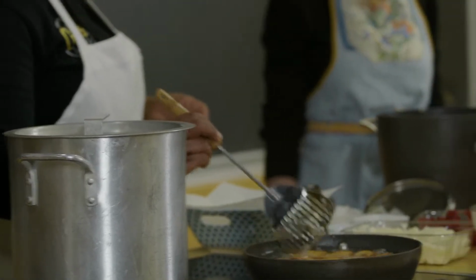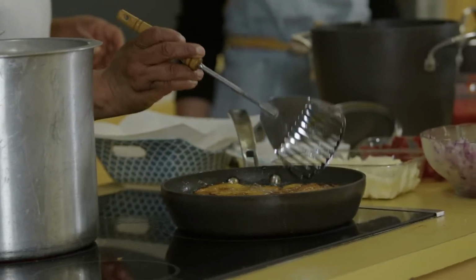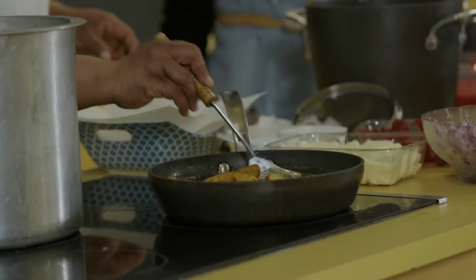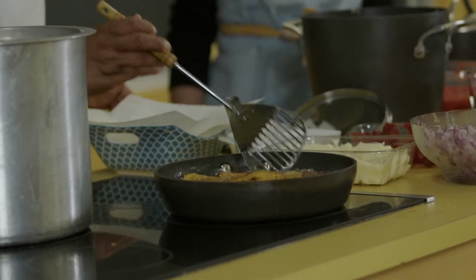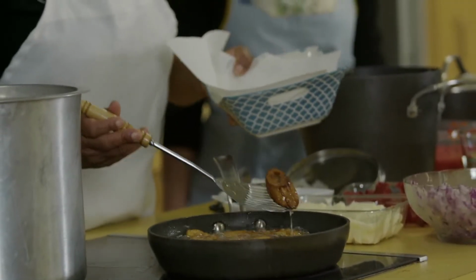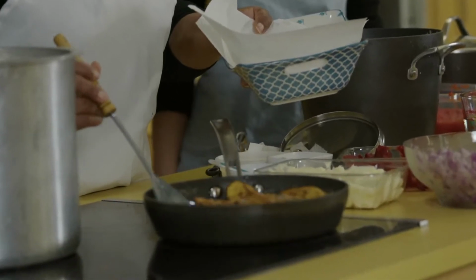Ooh, it looks great. Okay, so we can take them out now. You can see it's golden brown. Those look delicious. Looking delicious already.